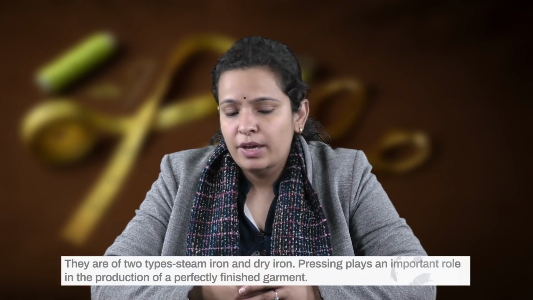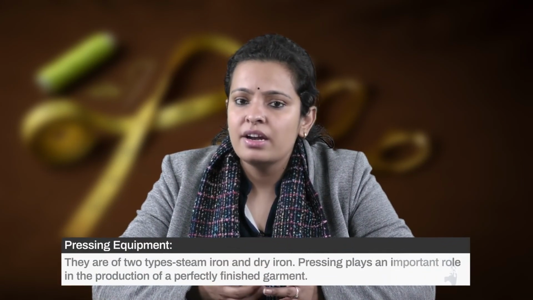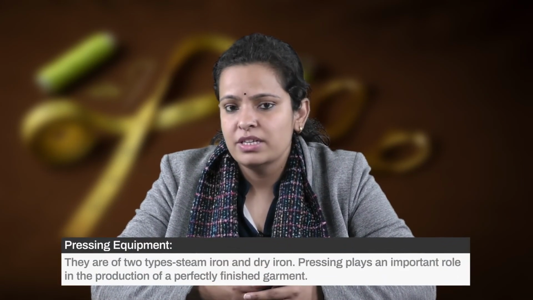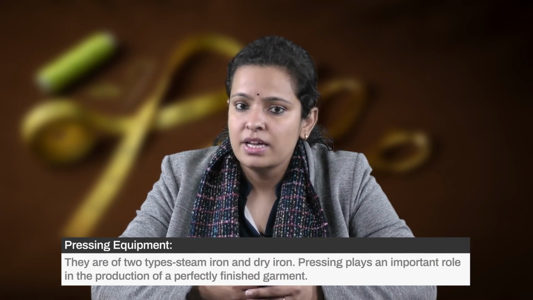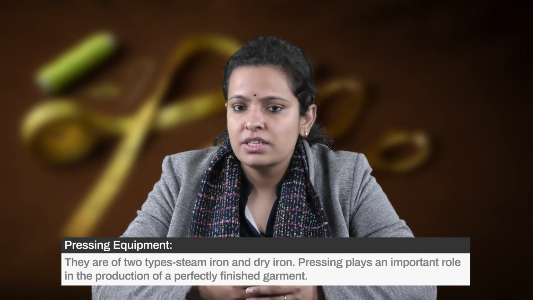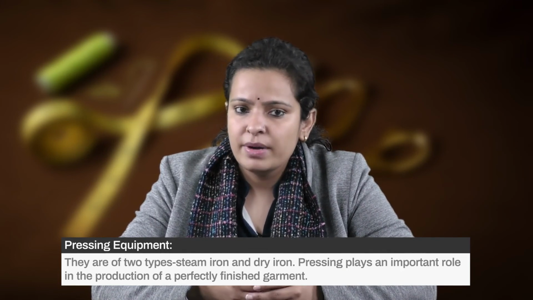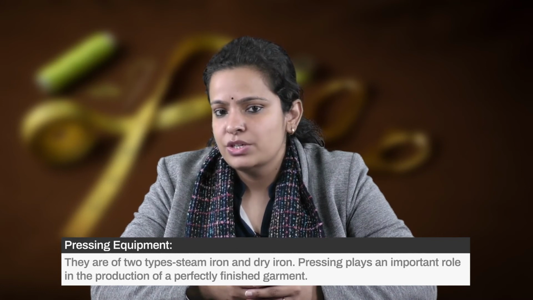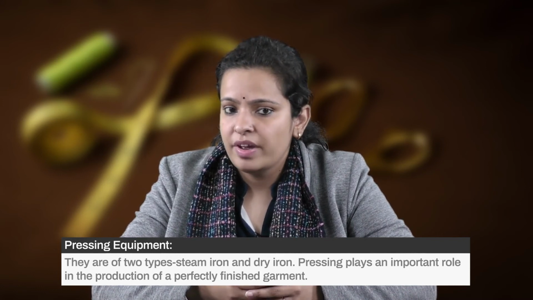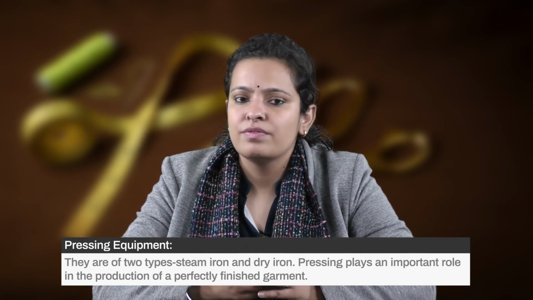We have the pressing equipment. There are different types of pressing equipment we use for pattern making. There are two types. First is the steam iron or the dry iron. Pressing plays a very important role in the production of a perfectly finished garment, because if we are going to develop a good fit garment, to remove all the wrinkles from the fabric it is very important to use the pressing process.